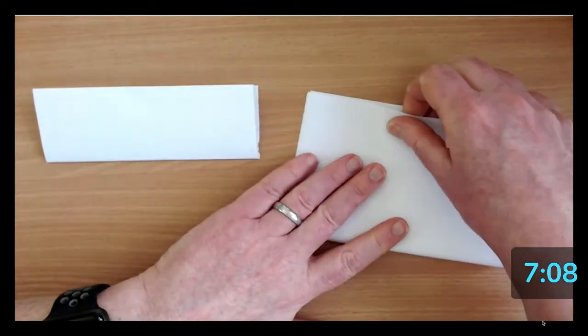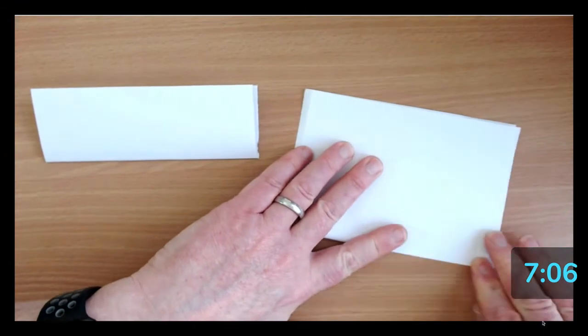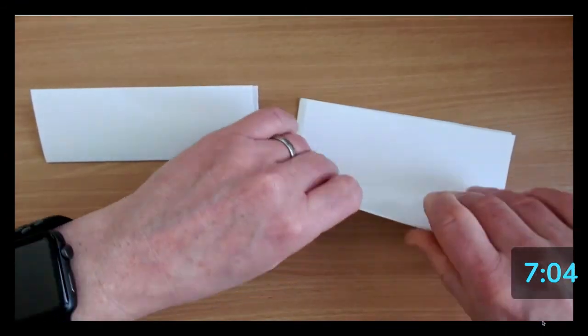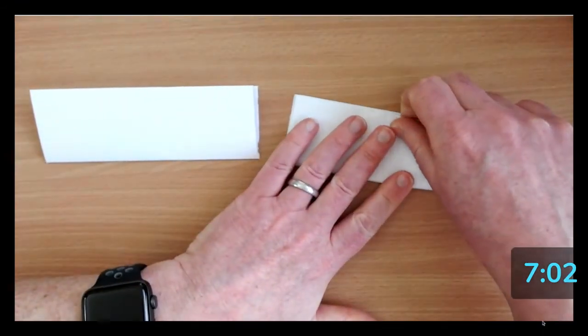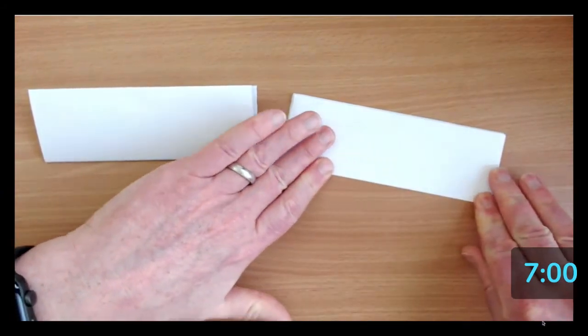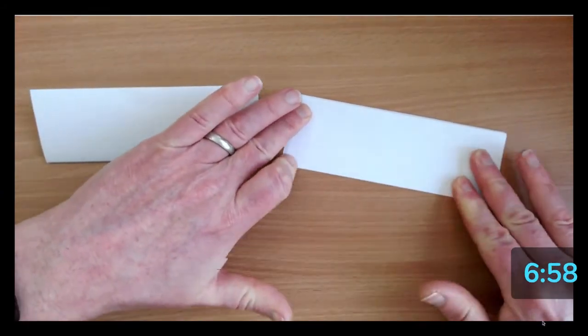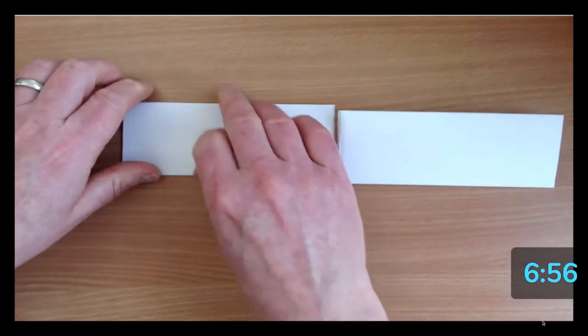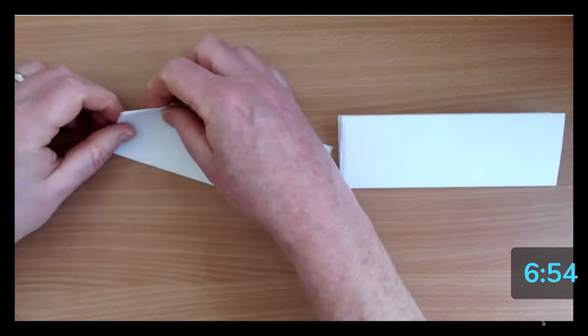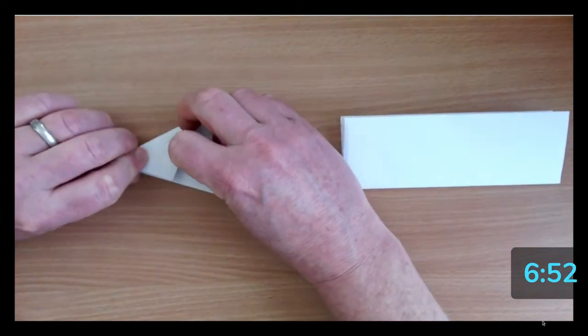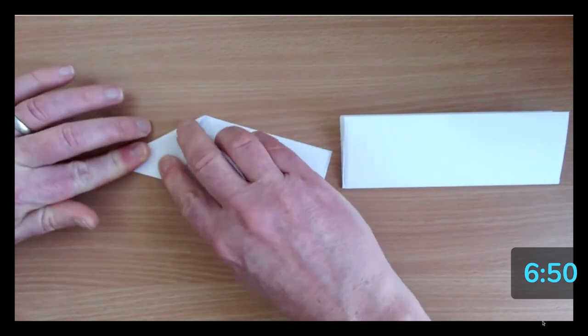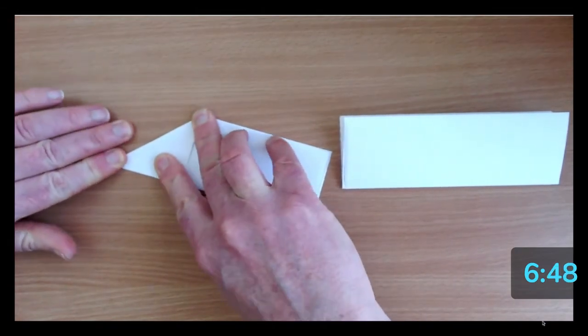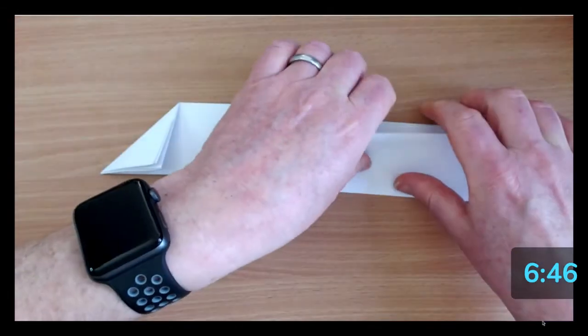Half and half again. There we go. Fold the corner down from the top left, sorry. Fold it down like that. And you can do the same on this one.